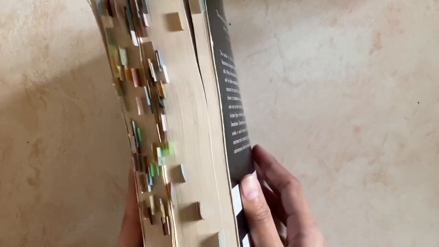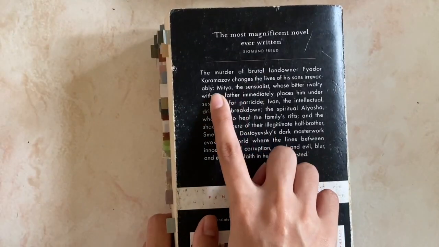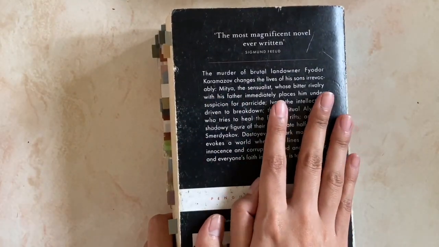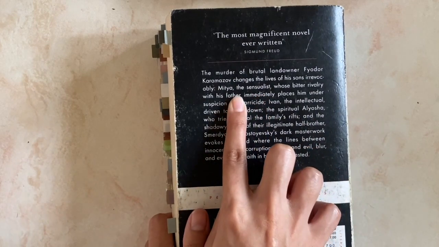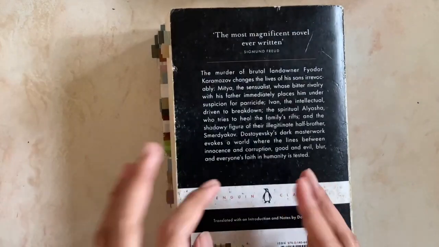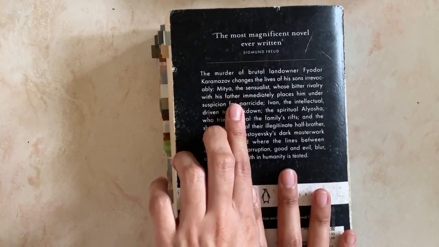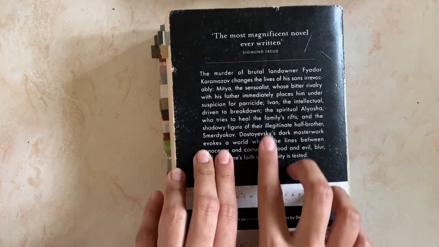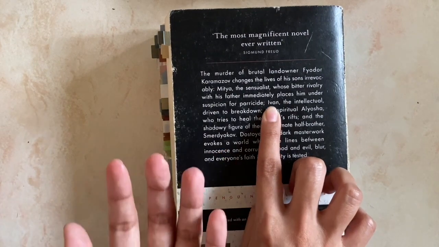But aside from those, I also annotated the main characters of the novel. The back summary of this particular edition described the main characters, so based on this description, what I did was to annotate instances, passages, or statements in the novel that reflect the character descriptions provided in the short summary.